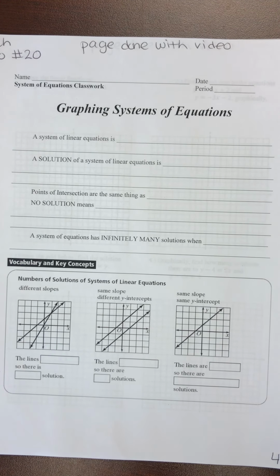It's about to get even better when you go to page 42 in your packet and you do some graphing systems of equations with me. So again, you're on video number 20, you're doing page 42, and you're listening to Miss Brat. So we are going to graph systems of equations today.